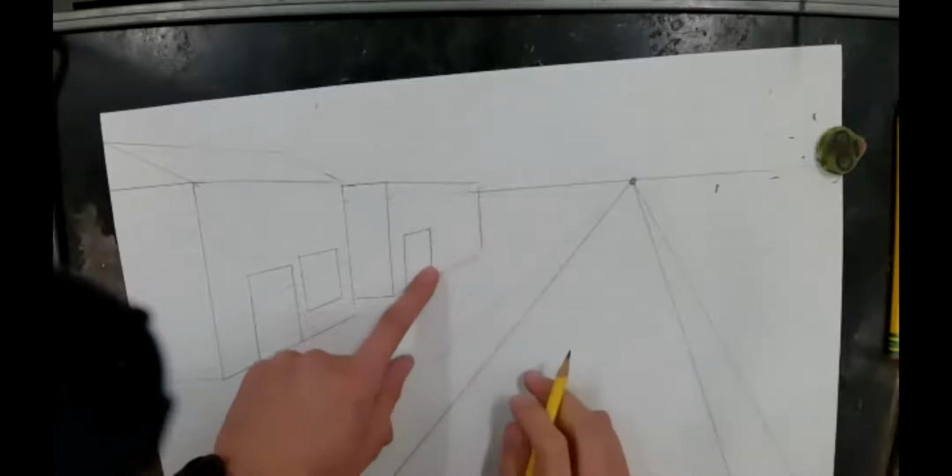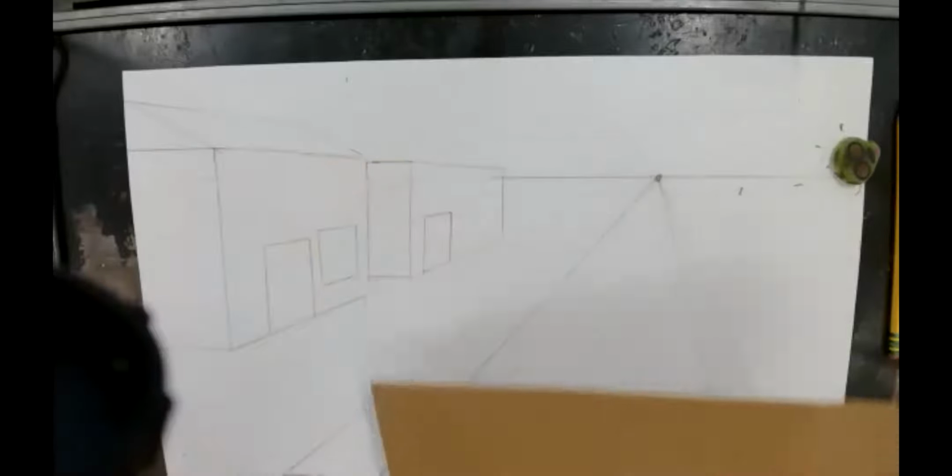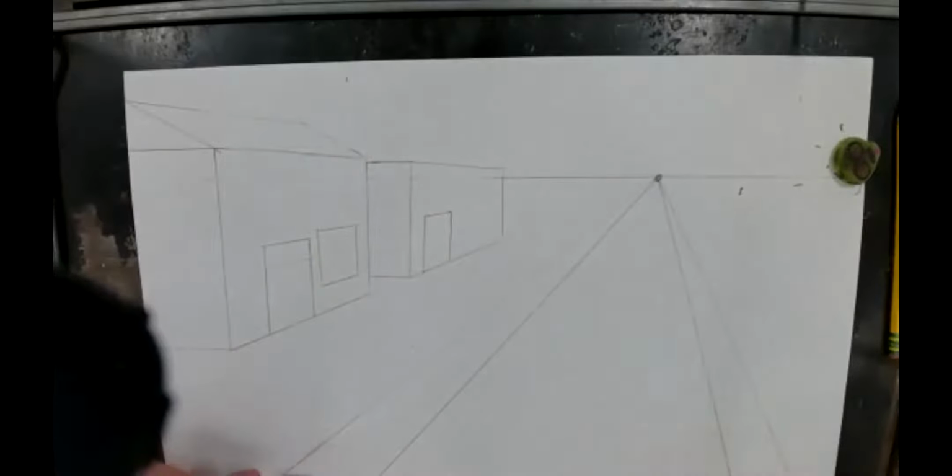Now I can add a window. How about a pavement? Let's add a pavement. I want to show you how to draw a pavement. So a pavement, you create one straight line. Okay, that's one block. That's going to be my first block. Okay, my first block of my pavement.